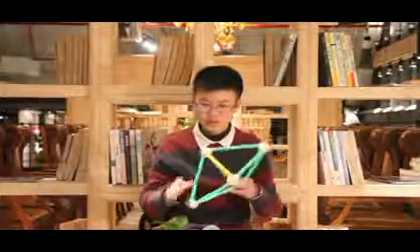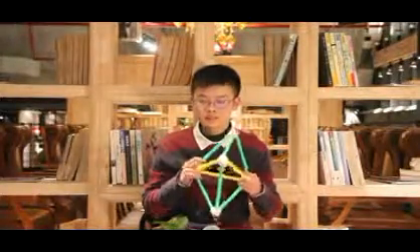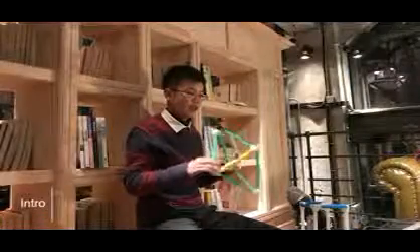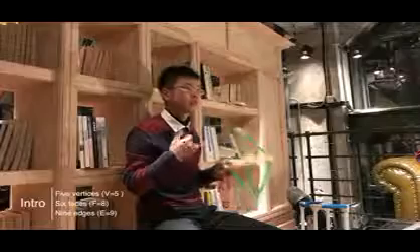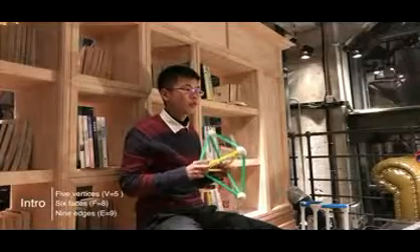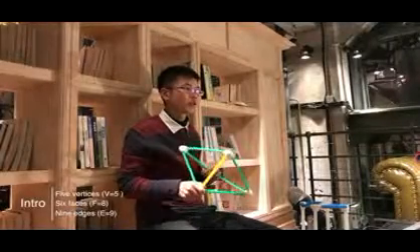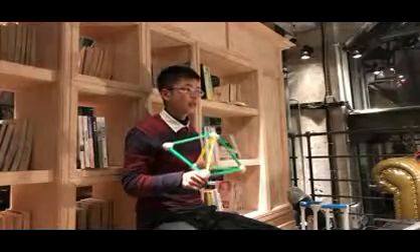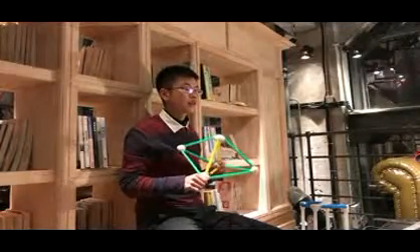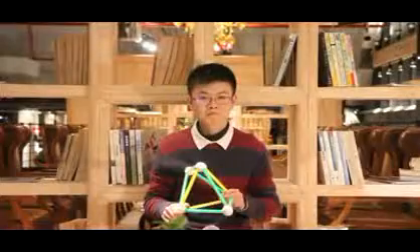It has 5 vertices, 9 edges, and 6 faces. Also, we can use the formula 5 plus 6 is equal to 9 plus 2.